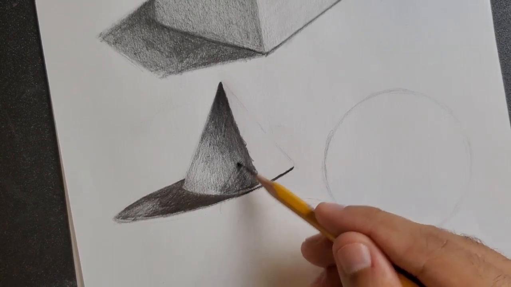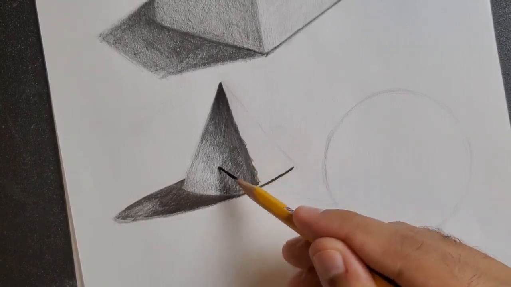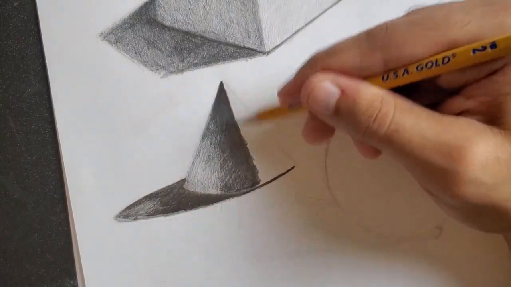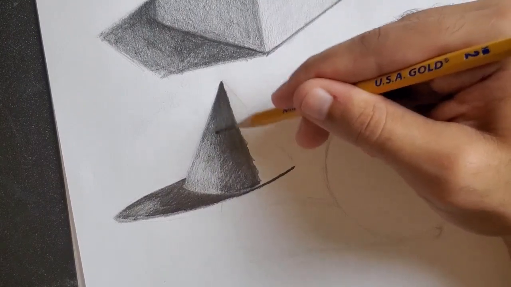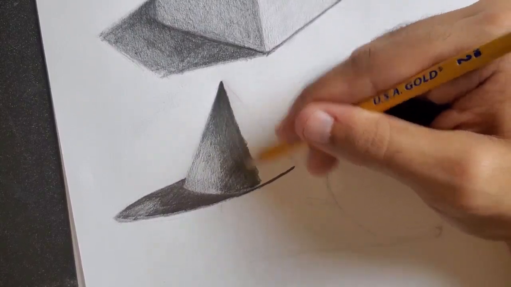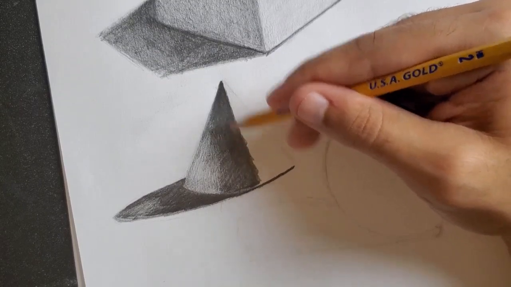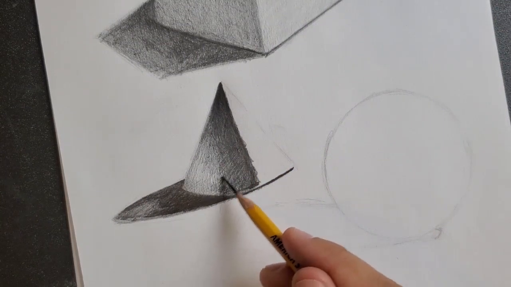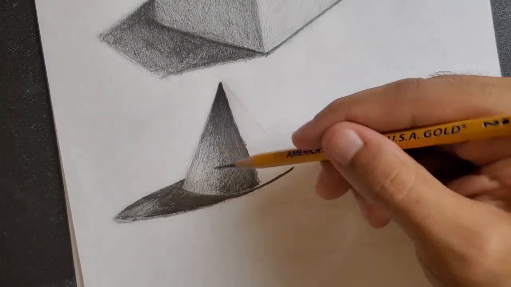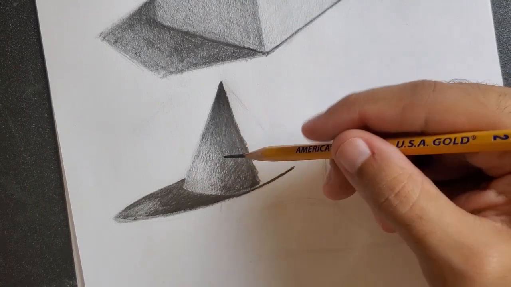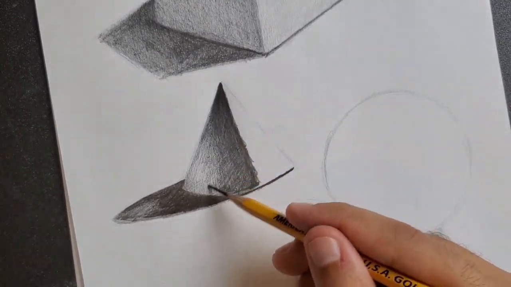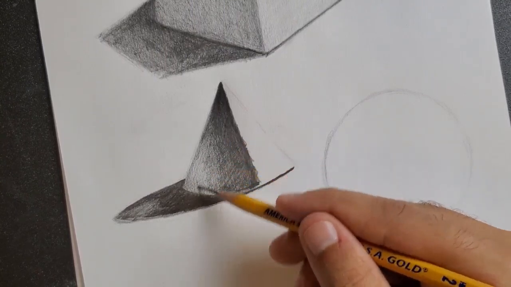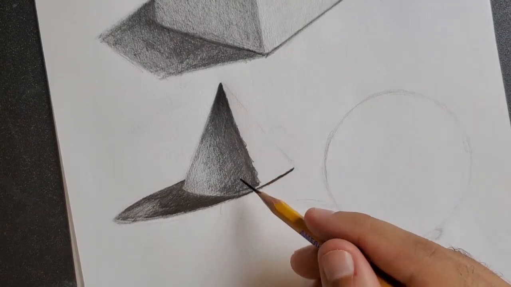I'm almost done with the cone here. There, I'm not zigzagging there. I am actually lifting the pencil. And I am going to leave this area a little bit lighter. Kind of got a little glow going on. But right now I feel like that glow is a little too strong. So let me just darken that whole area a little bit.